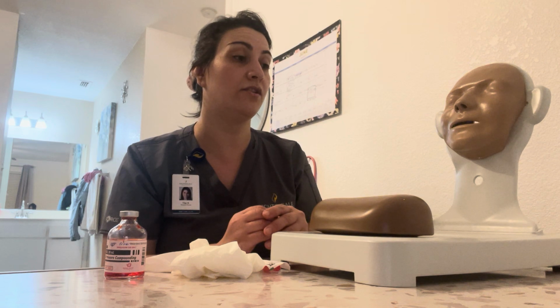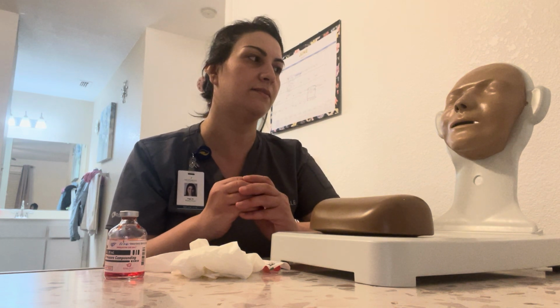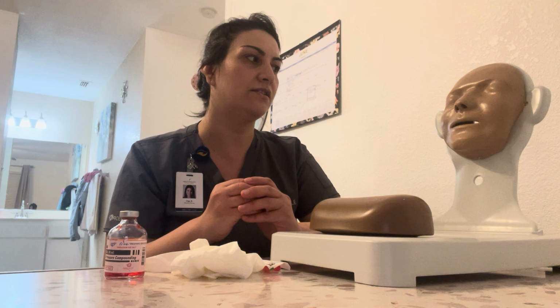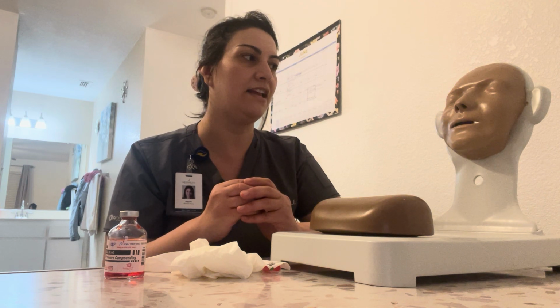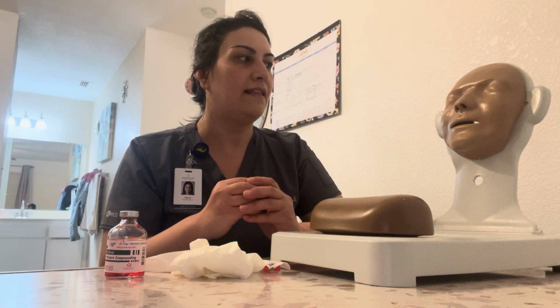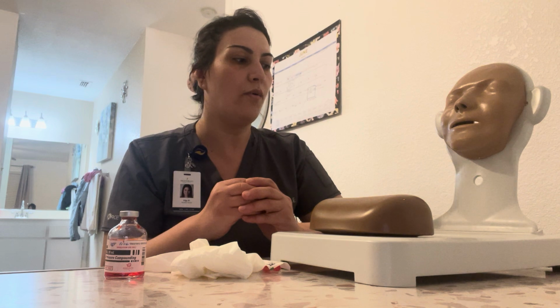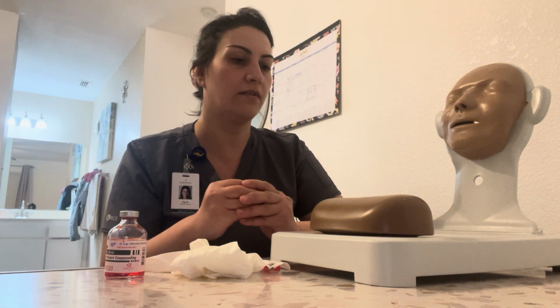We do not want them to occur, so please let us know as soon as possible. Adverse reactions could be blood in the urine, stool, or also you might have shortness of breath or anything like that, just bruising that won't go away. Please let me know and I will notify your physician as soon as possible.